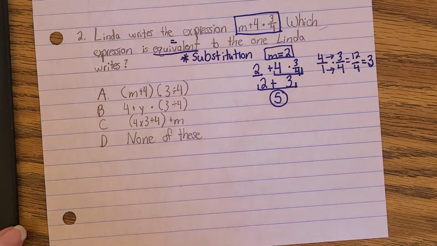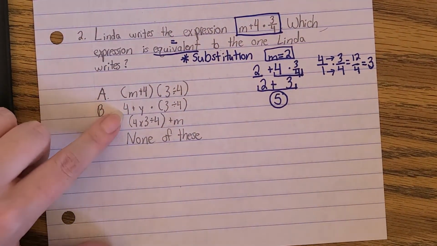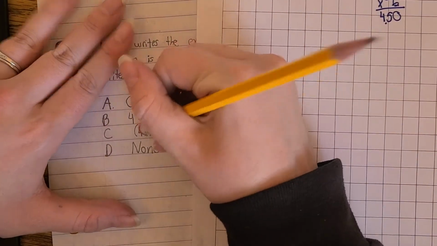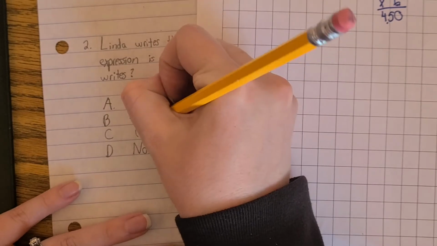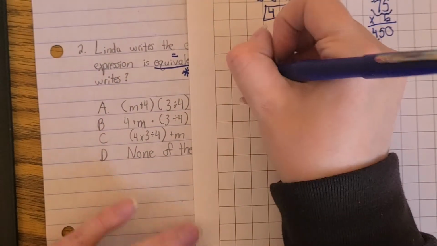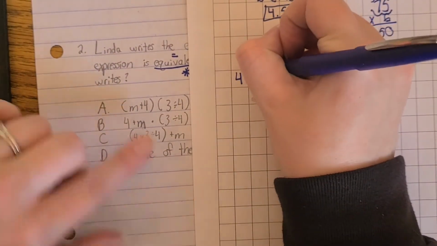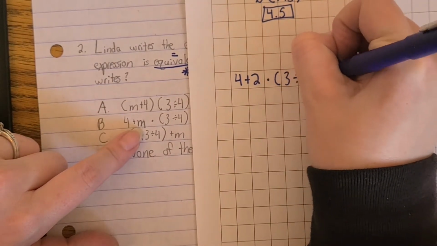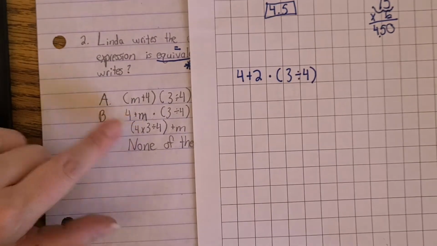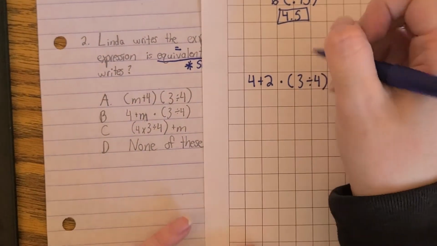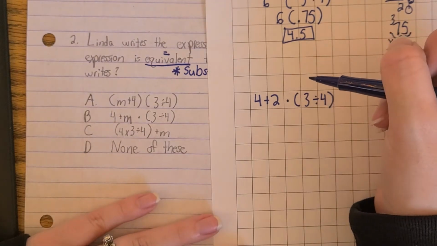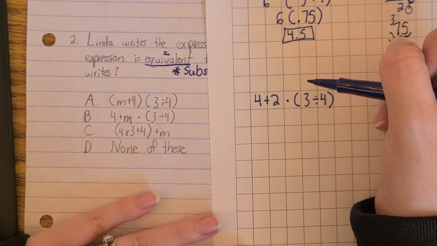Okay. Our second one, all right, oops, I don't know why I stuck a random y in there. All right, so 4 plus m, 4 plus 2 for m, times 3 divided by 4, okay? All right. Again, we changed the order just a little bit.